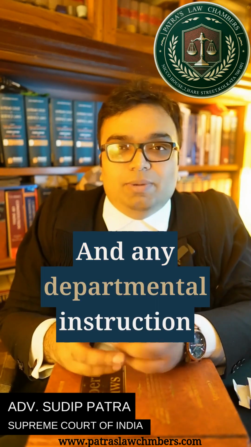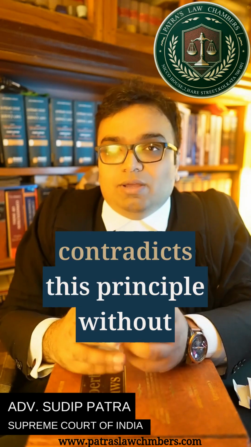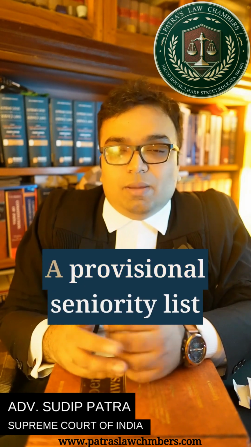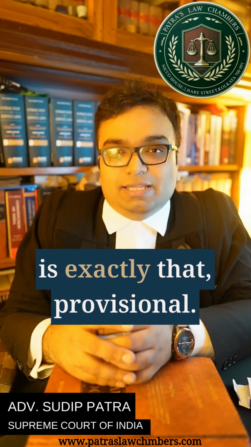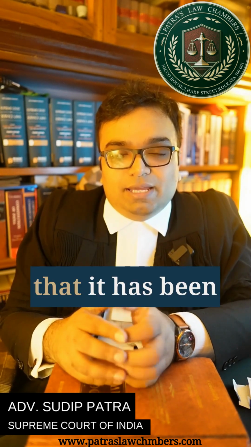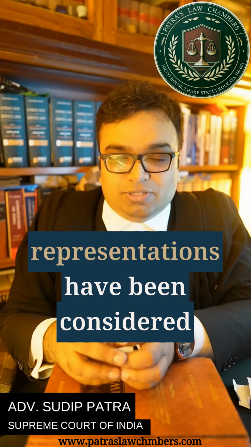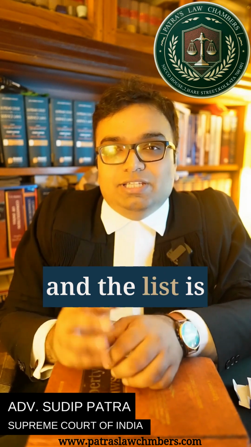And any departmental instruction or office memorandum that contradicts this principle without statutory backing is liable to be struck down. A provisional seniority list is exactly that, provisional, and the mere fact that it has been issued by the department does not make it final or binding until representations have been considered and the list is finalized.